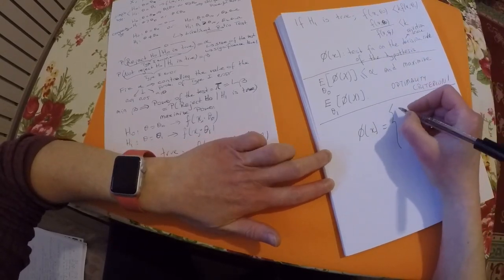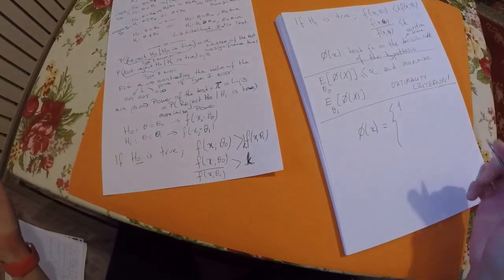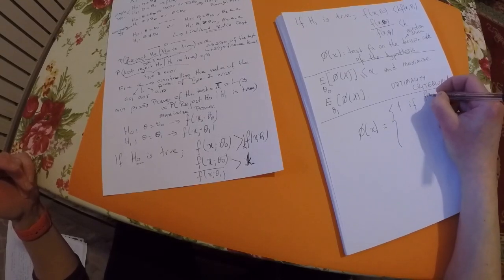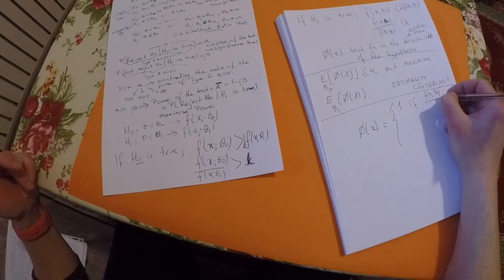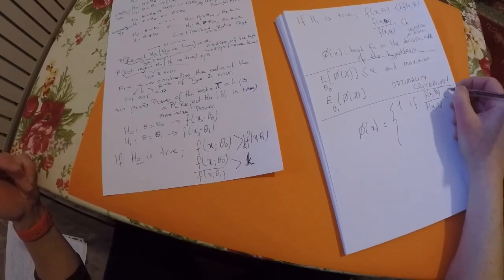It will take value 1, so we will definitely reject the null hypothesis if the ratio of the PDF under the null hypothesis over the PDF under the alternative hypothesis is less than some value k.